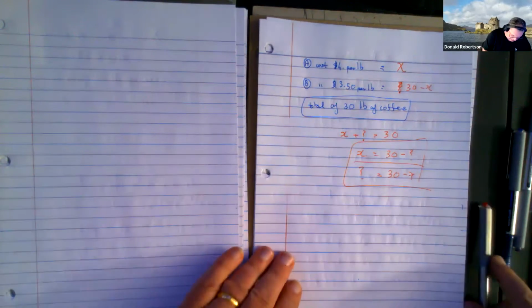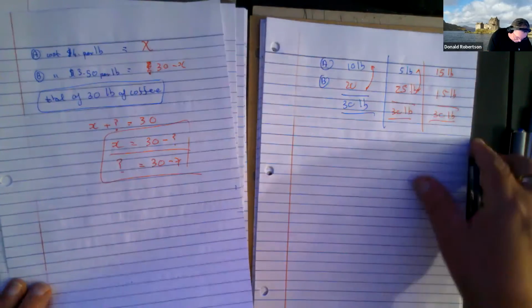Whatever this guy is, this is 30, take away that. That's kind of what my brain is doing in my head. I'm not sure writing it down was helpful, but it helped me. Right, if this is X, this is 30 minus X. Do a check on that. What do you get if you add 30 minus X to X? Don't the X's cancel out and the total is 30? You see how that works now? Right, so we have set up the beginning of the problem.